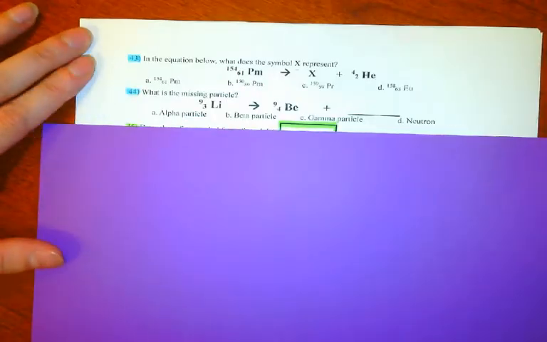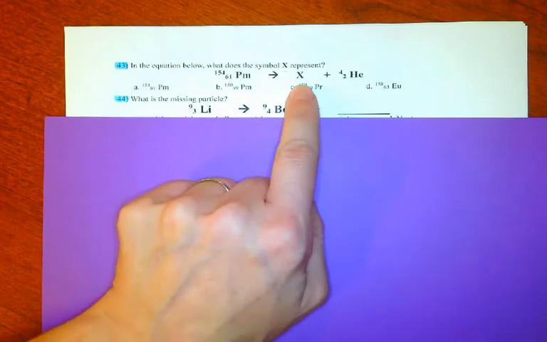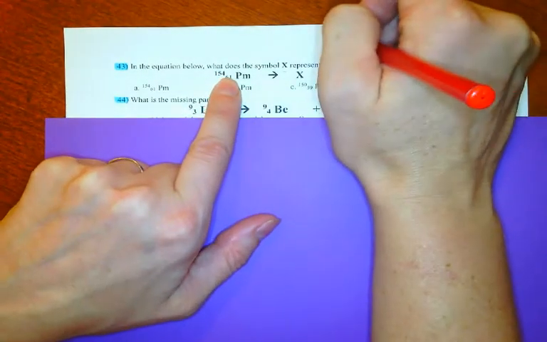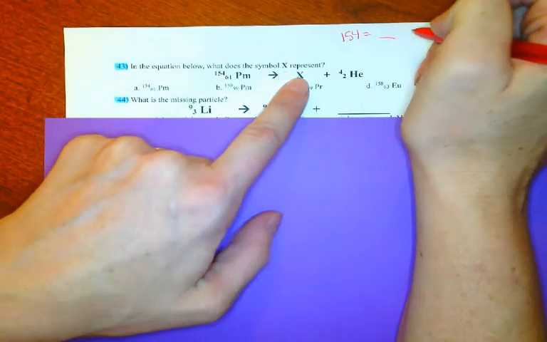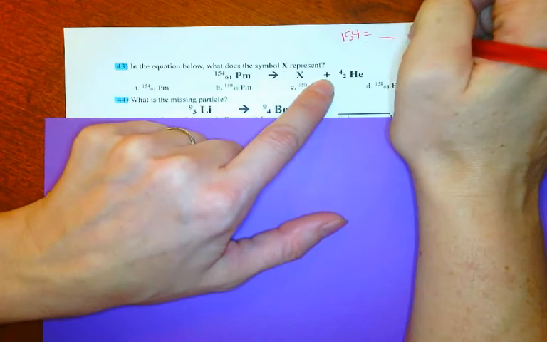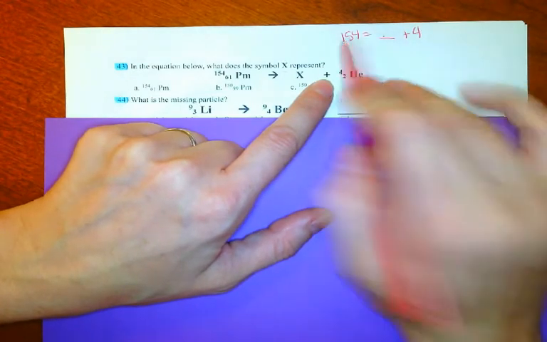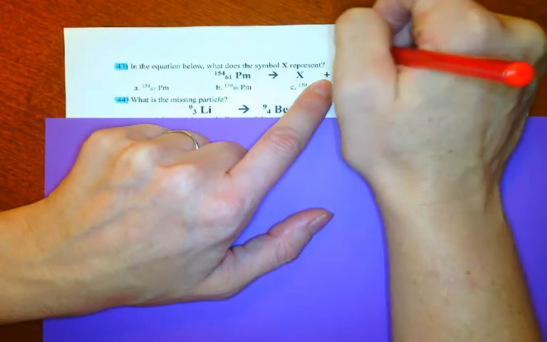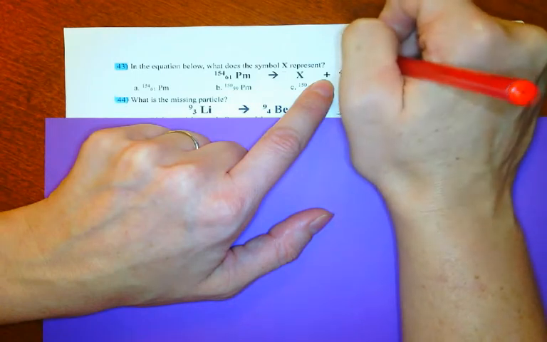All right. Some more balancing up here, but now it's looking a little bit different. Where it says, what's the missing symbol X represent? So we're still doing the same thing. I'm going to write it up here. That 154 equals something on top. We don't know what those numbers are. Plus 4. So what number plus 4 equals 154? So for algebra, if this is X, we'd subtract 4 from both sides. That would cancel out. So we'd say X equals 150.